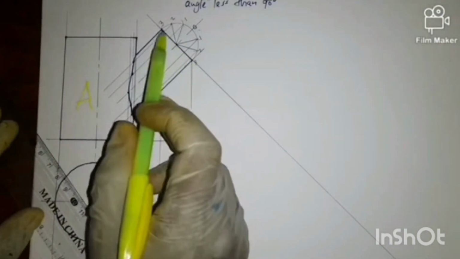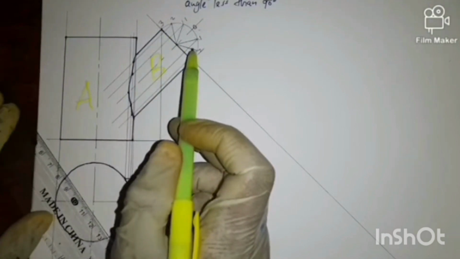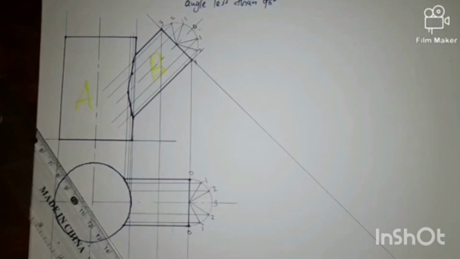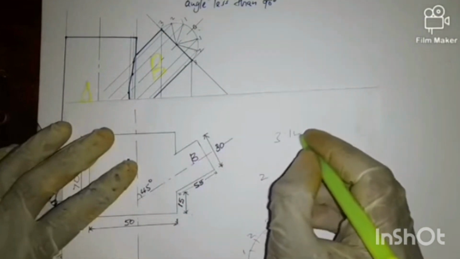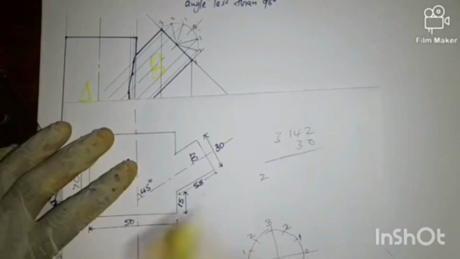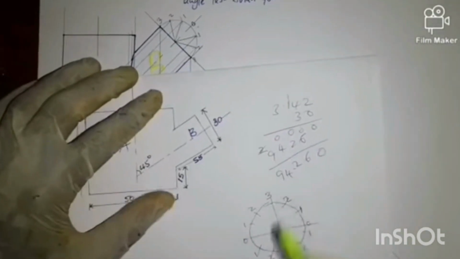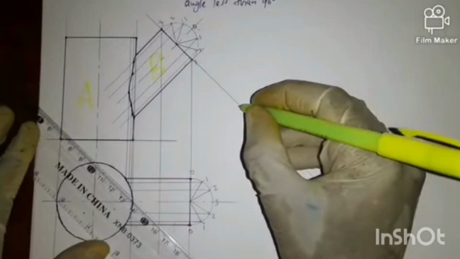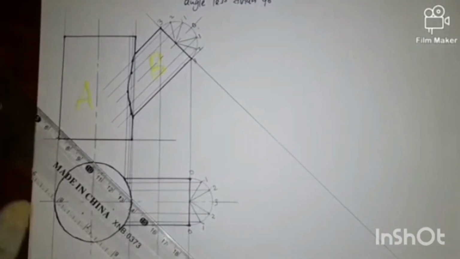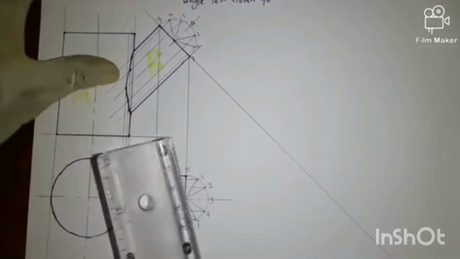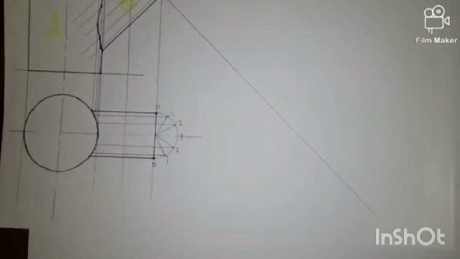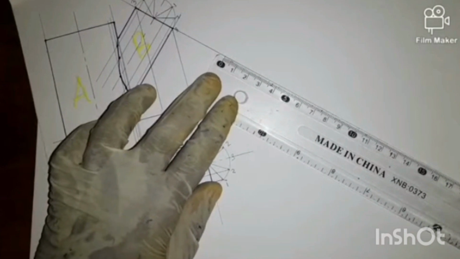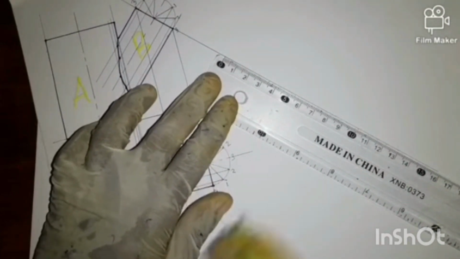Once we've drawn the baseline, we are going to get the circumference of this, because we know that our diameter was 30. So we calculate the circumference as pi d, 3.142 multiplied by 30, and we get 94.2. Now once we have it, we are going to measure. Starting from here, we measure 94.2, somewhere here.